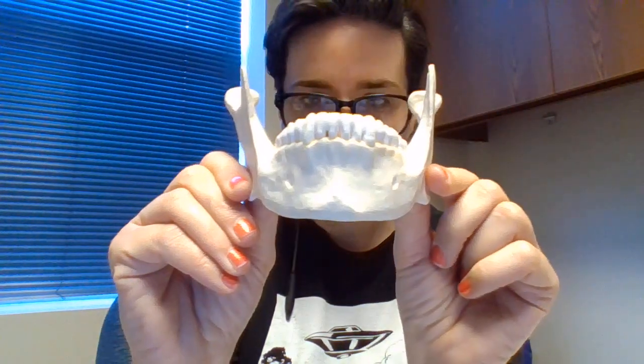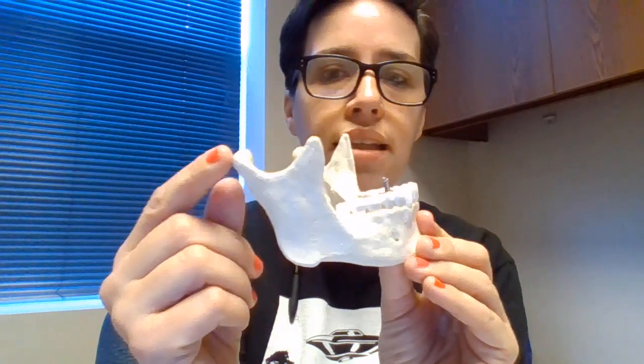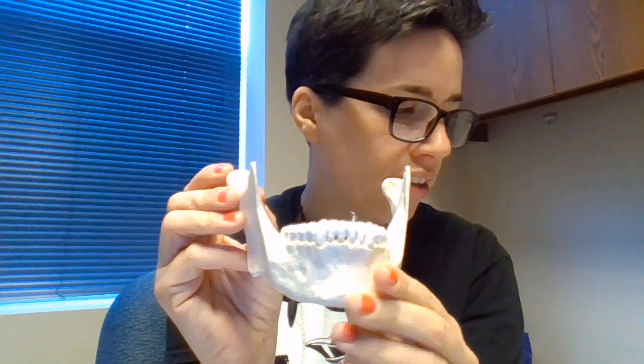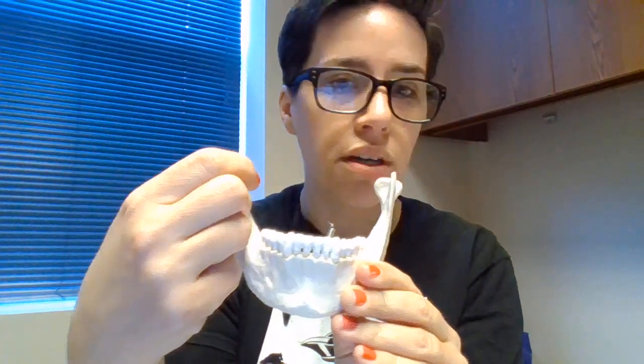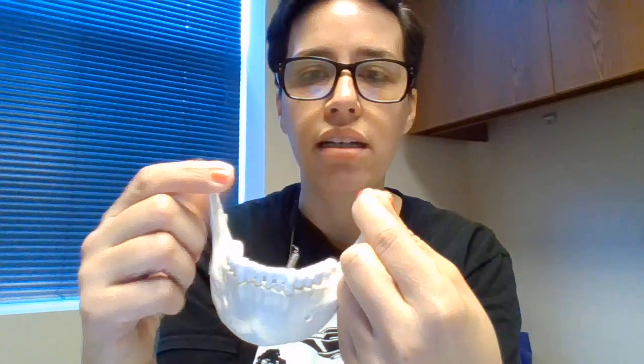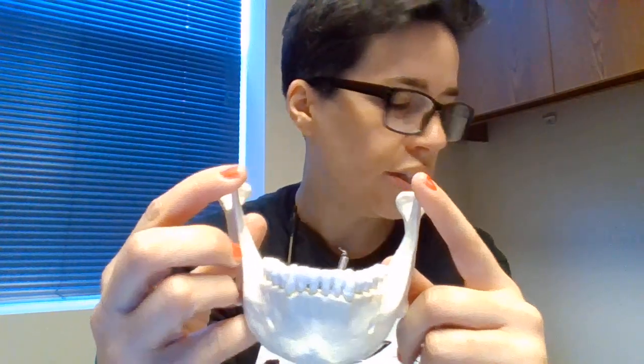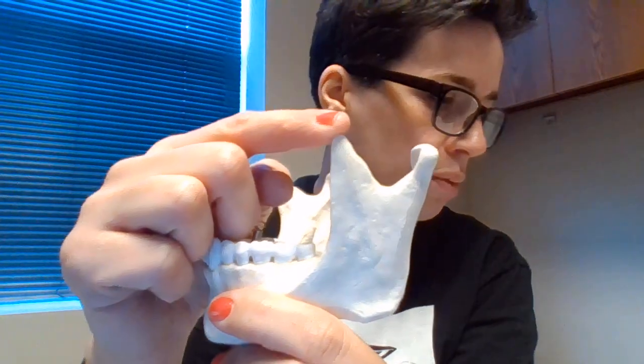So here's the front, turn it to the side. That's the mandibular condyle. And then on the anterior side, you have the coronoid process, which is right here. I'm aware that's hard to see on the video, so I'm going to turn my bone sideways. I'm pointing to this one in the front.